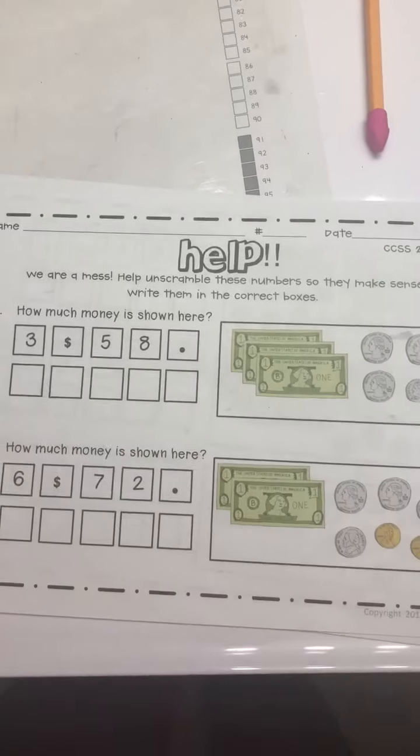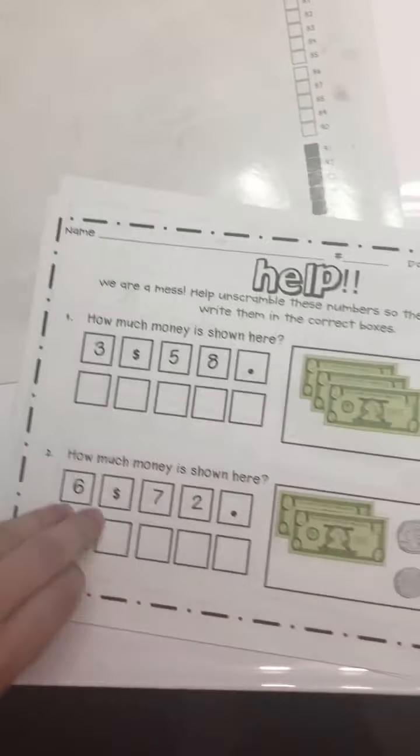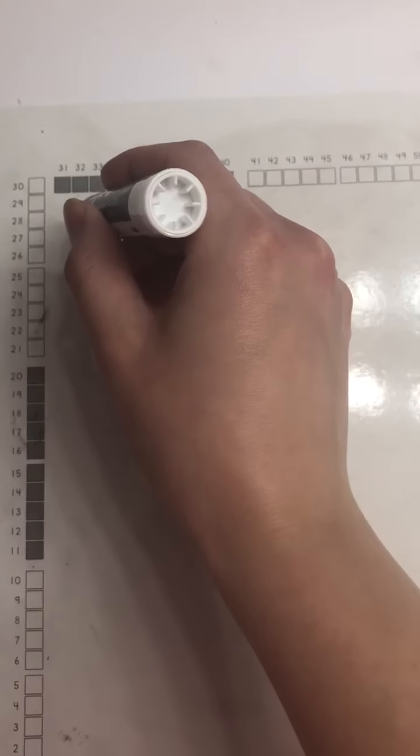I want you to get out your help worksheet. There's 2 of them, remember? Okay. And then get out your whiteboard, marker, and an eraser because we're going to do some more practicing with cash, okay? So with dollar bills.